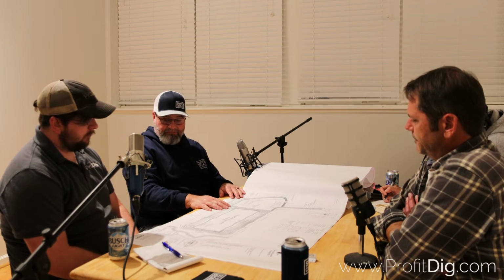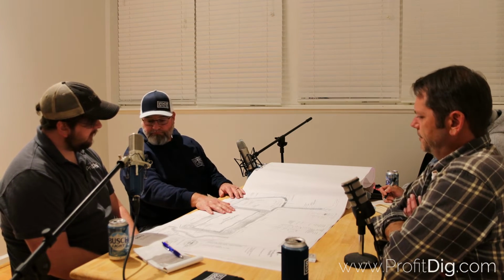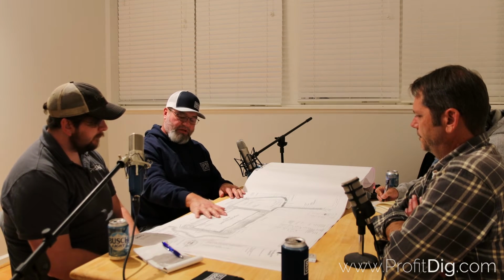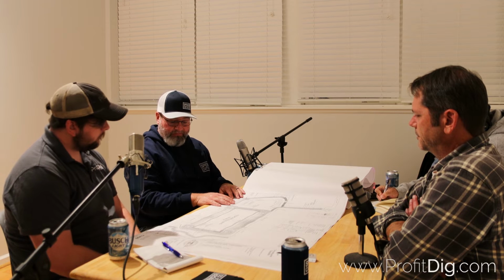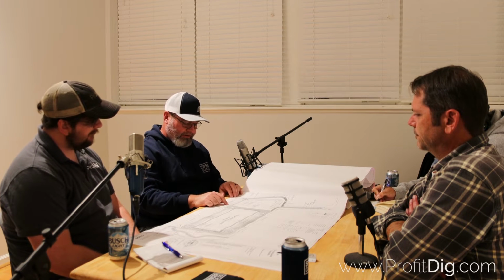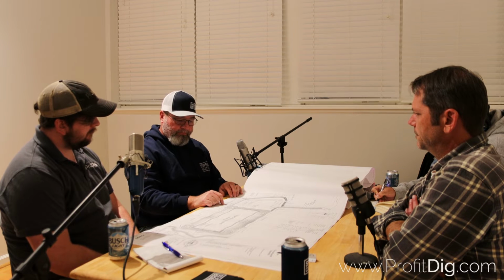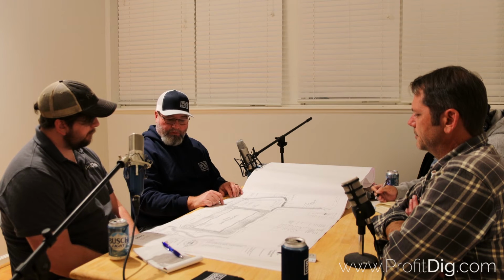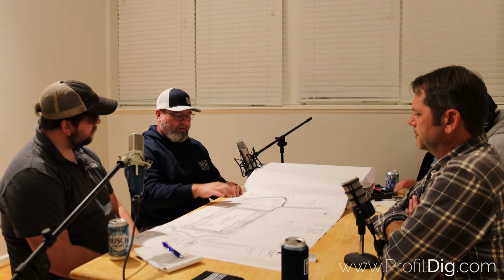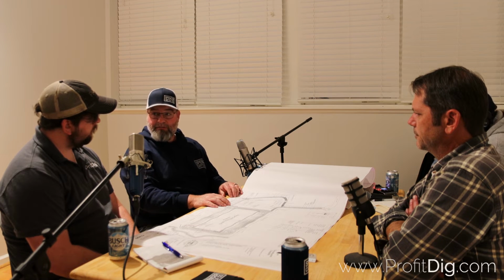This is site layout. Your overview, your site layout here. This is what the project's supposed to look like when it's complete. A lot of times there's some notes on there. They put pages in your plans for a purpose. Sometimes in your scope of work, all your notes may not be there. They may be on another page.